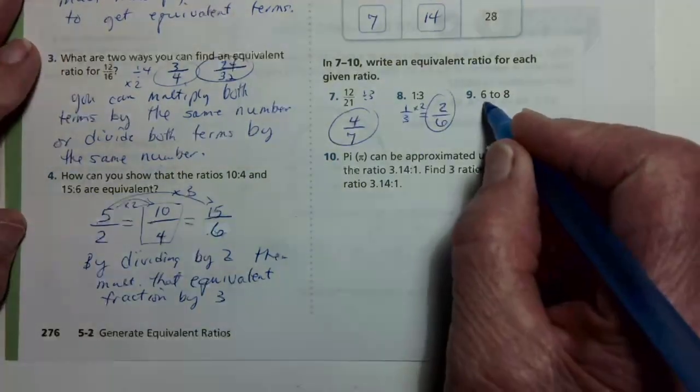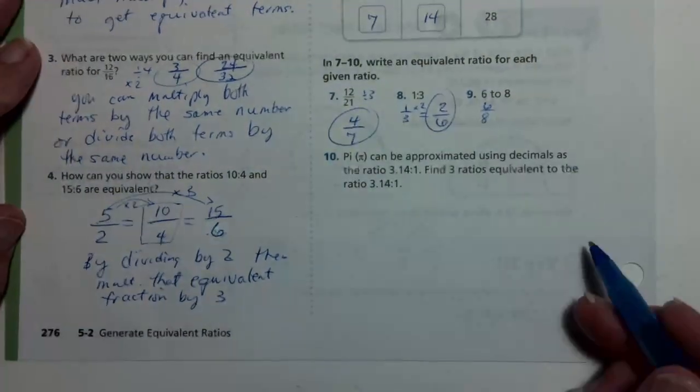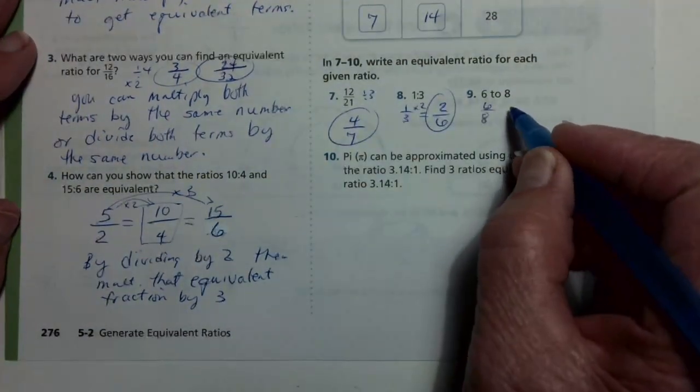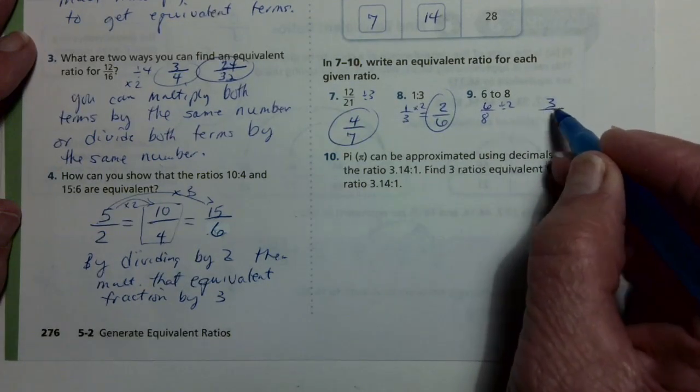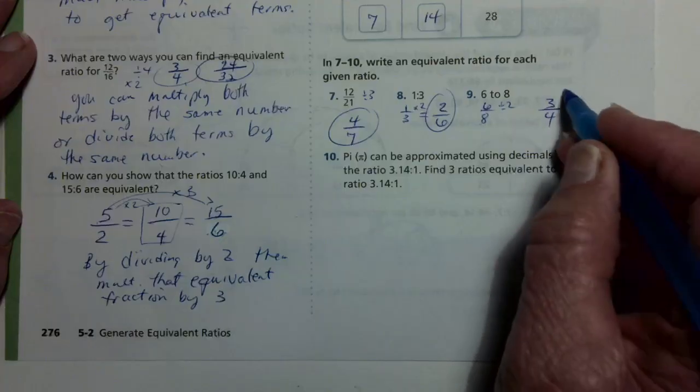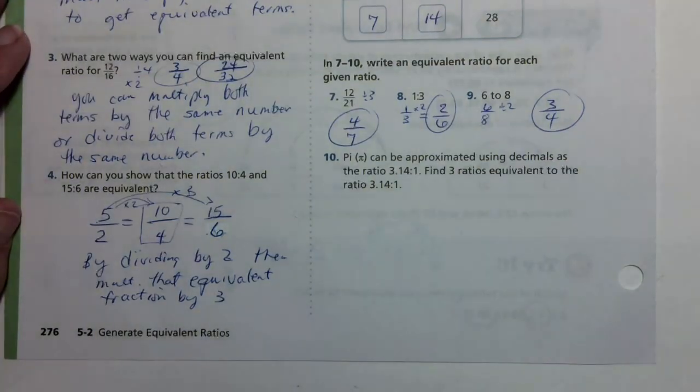Okay, let's go 6 to 8. I know they're both even. They're both divisible by 2, so I'm going to divide by 2. 6 divided by 2 is 3, and 8 divided by 2 is 4. And that's what I'm going to give on that one.